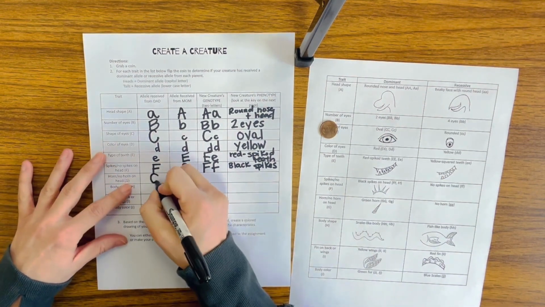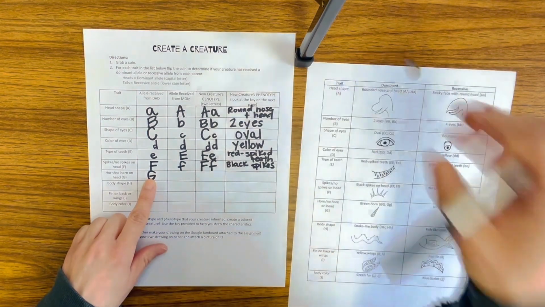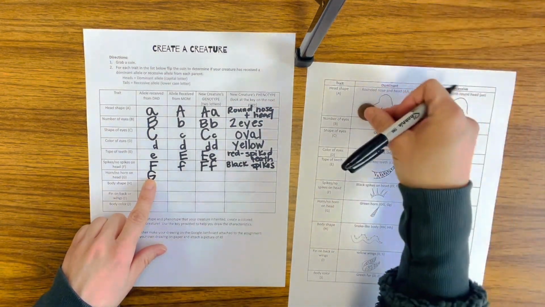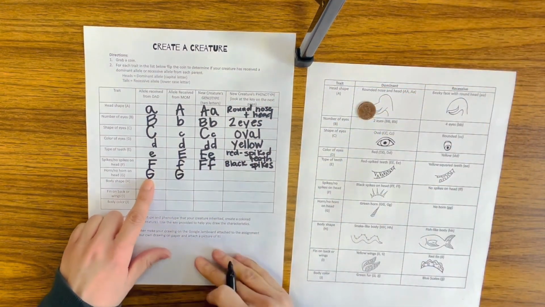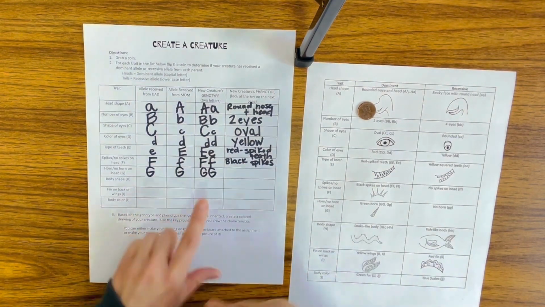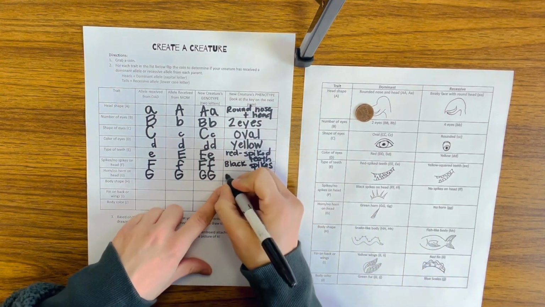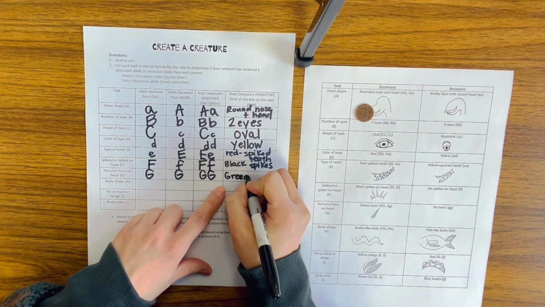Dominant from Dad. Now this is horn or no horn. So inherited a dominant. Ooh, and another heads from Mom. Putting them together, which means I have a green horn. Black spikes and a green horn.